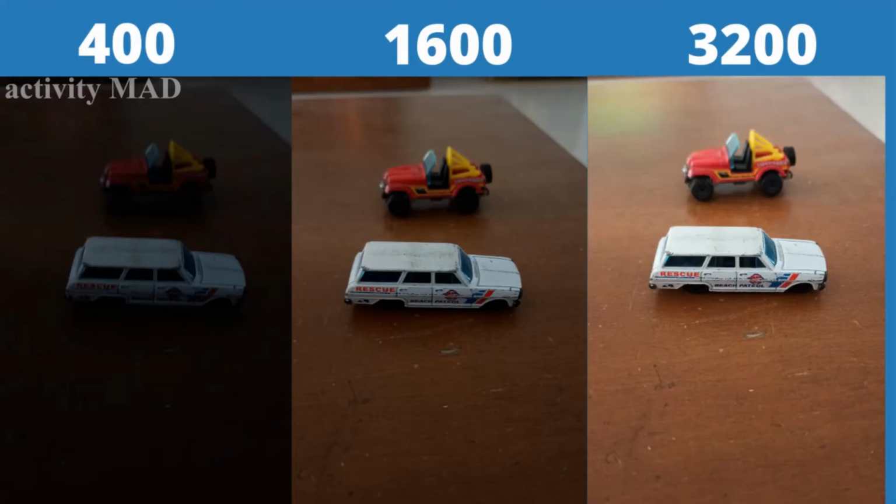So now let's see the third one, that is ISO. ISO is used to brighten up your image if your smartphone doesn't support a longer shutter speed or a wider aperture. The ISO is generally measured in numbers. The lower ISO represents a darker image, while the higher ISO represents a brighter image.